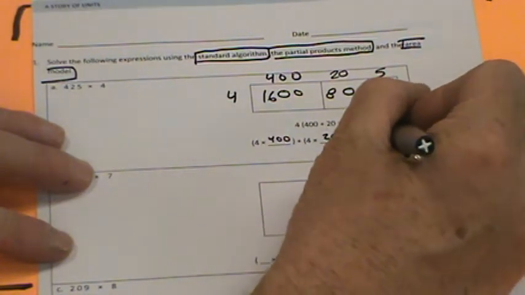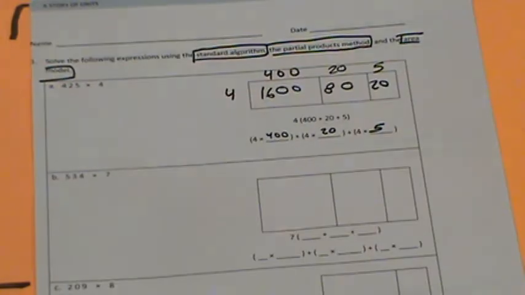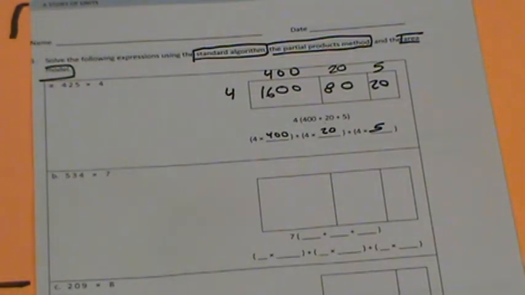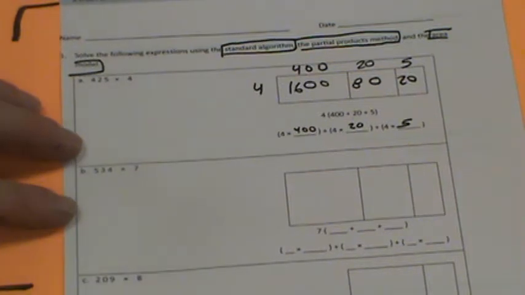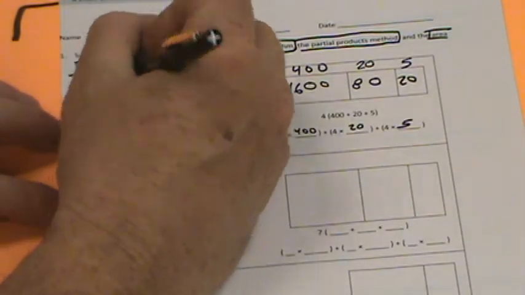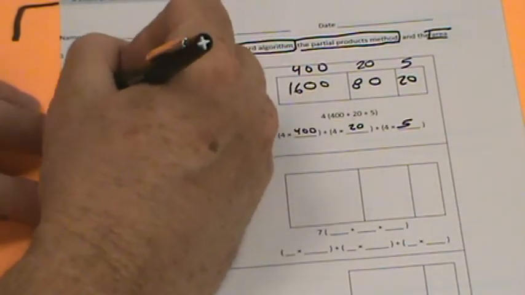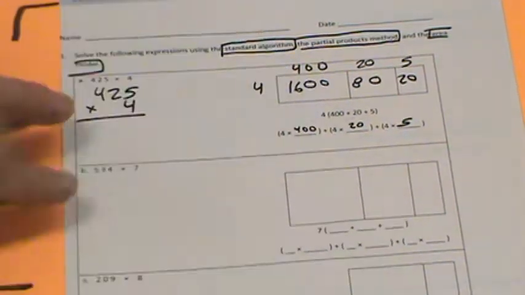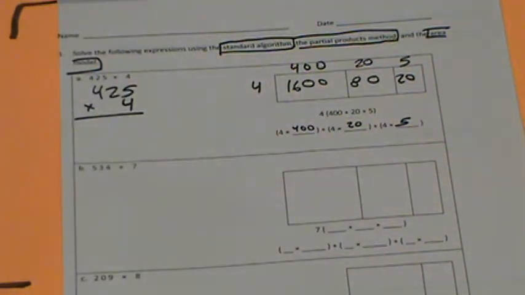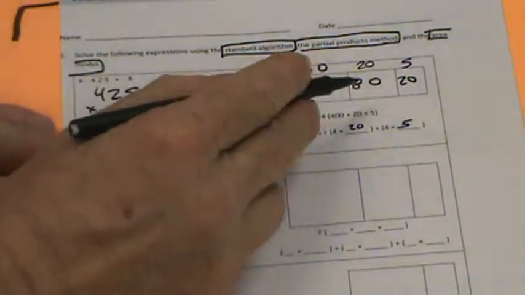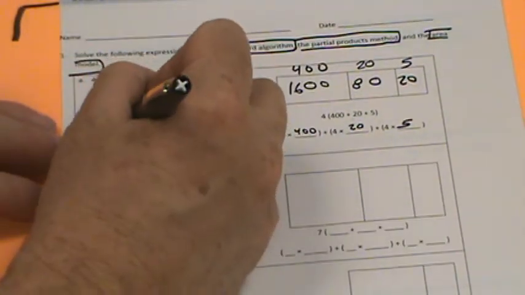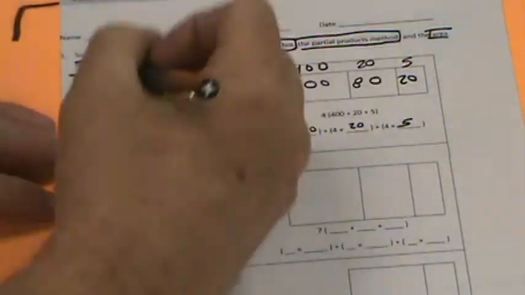And now it's time for our 2 favorites, the standard algorithm and the partial product. And this time I am going to do the partial product first. We've already pretty much answered it. If you just look at this, it's so clear. If you really study it and say, hey, I get this, the area model already solved the partial products for me. Look, 5 times 4, 20. 20 times 4, 4 times 20, 80. And 4 times 400, 1,600.